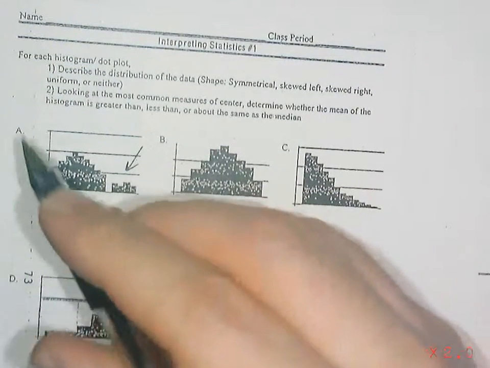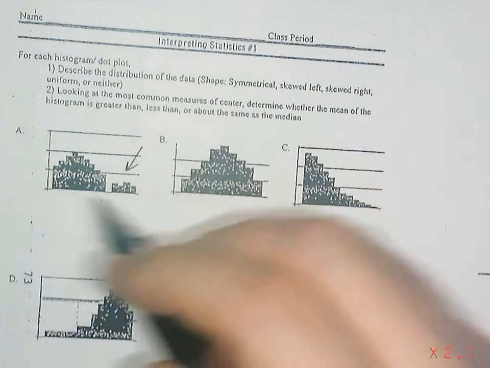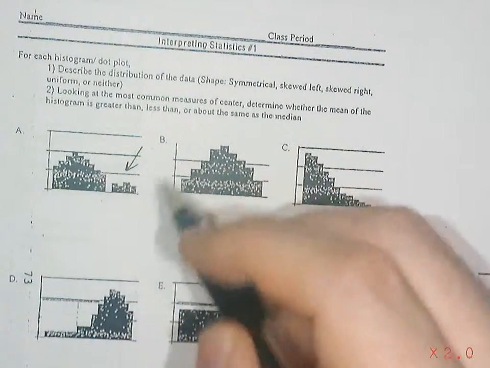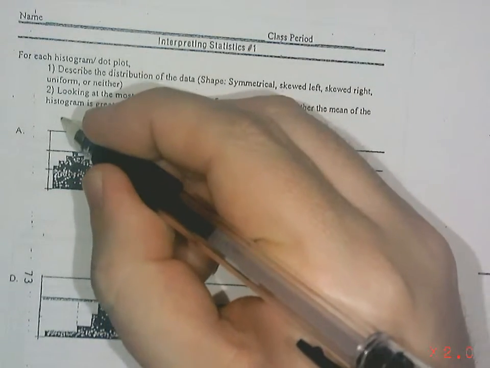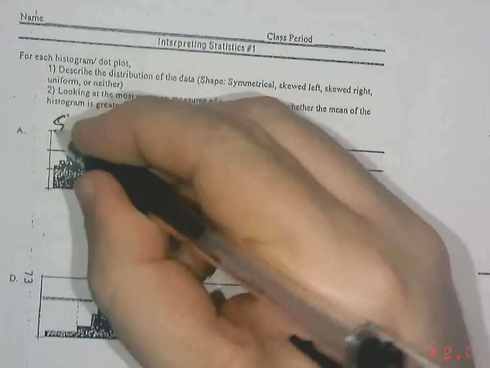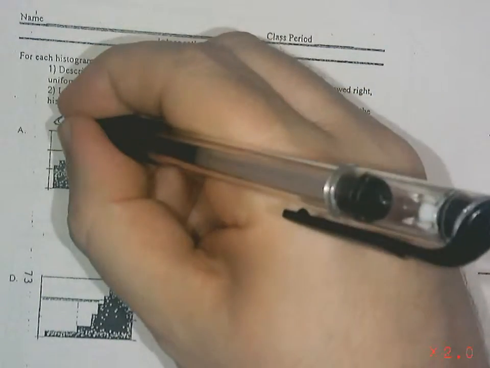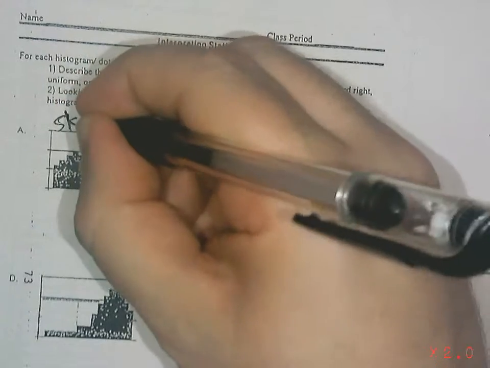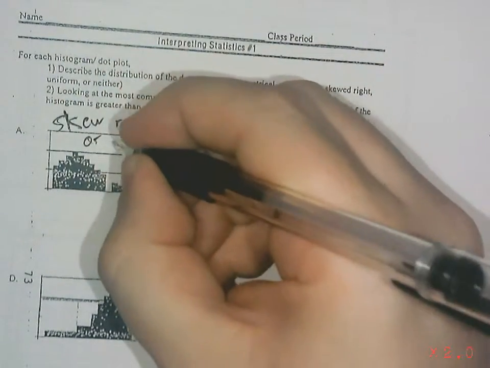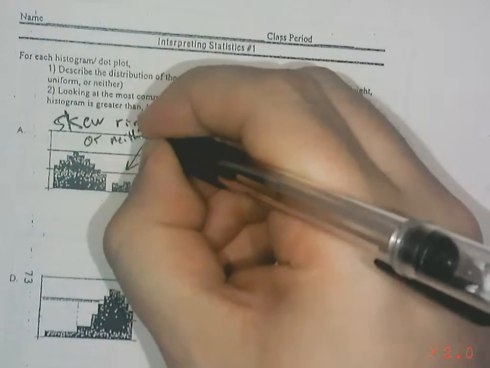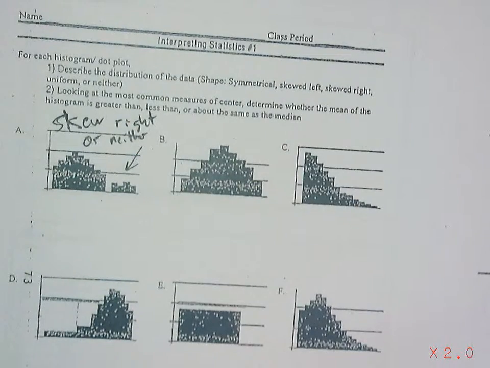But if we look at the data as a whole, it's obviously got this tail of data over here to the right. So I would say this is skew right, or neither. I would take either answer on that one.